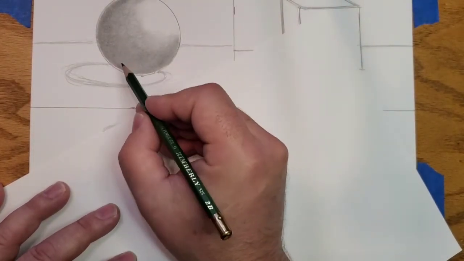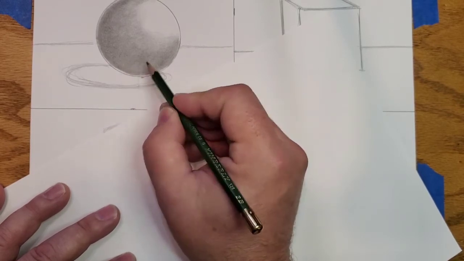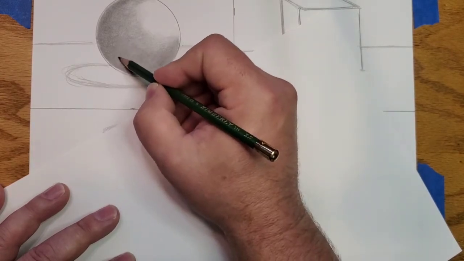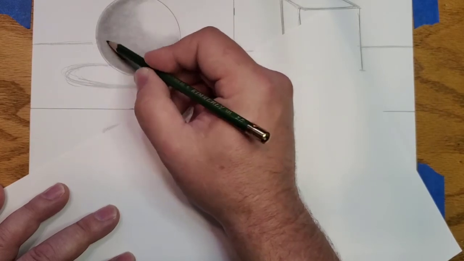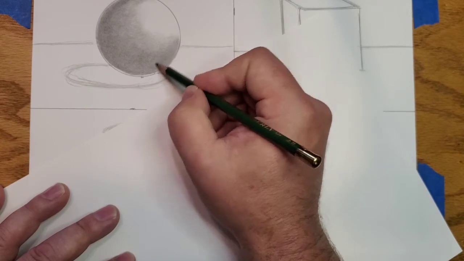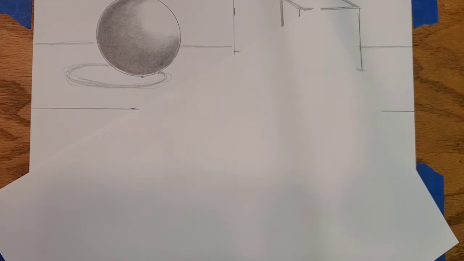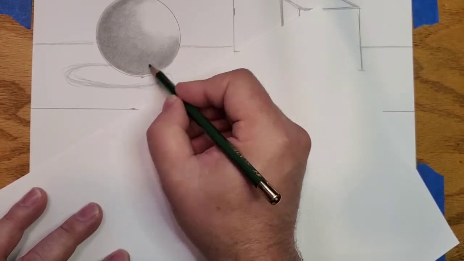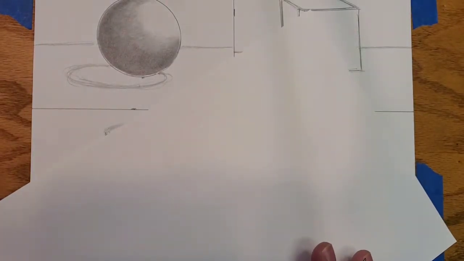You can always go darker. So if I want to make my dark gray darker, just go back in. Again, I'm using a 2B pencil. But if it doesn't pop off the page, if it doesn't pop, it's not dark enough. There has to be a distinction. If all your values are light, it'll look like it's just half done. Again, we're getting out of focus, so I apologize for that.